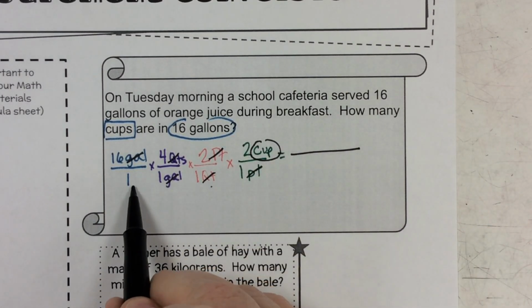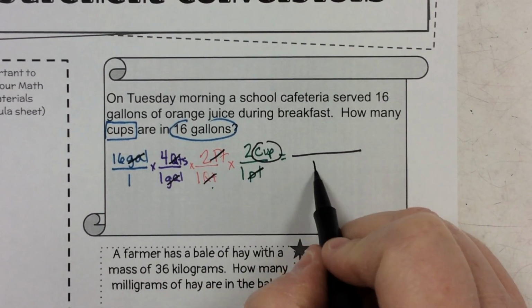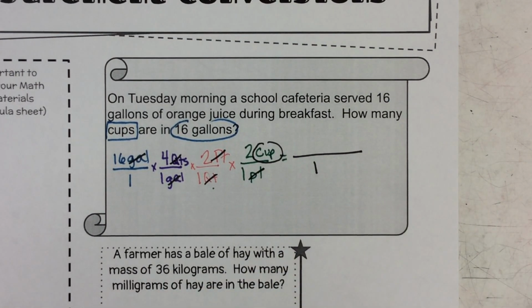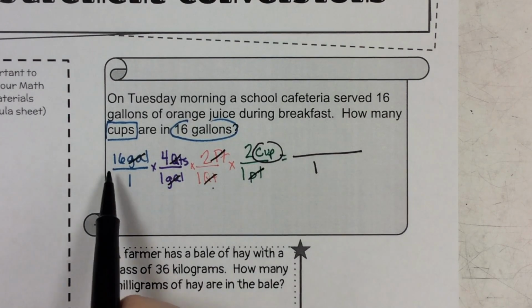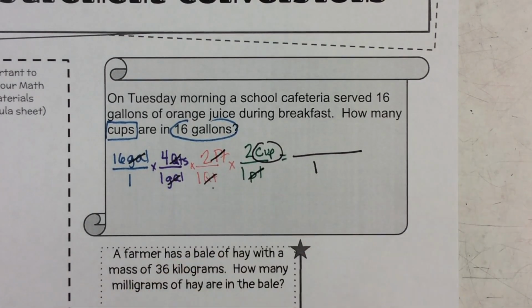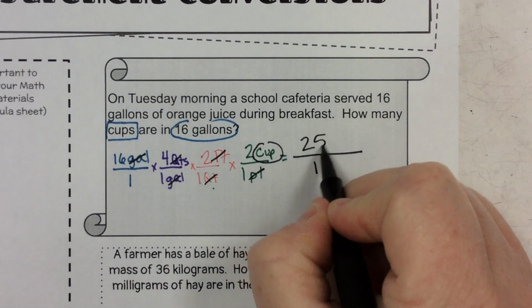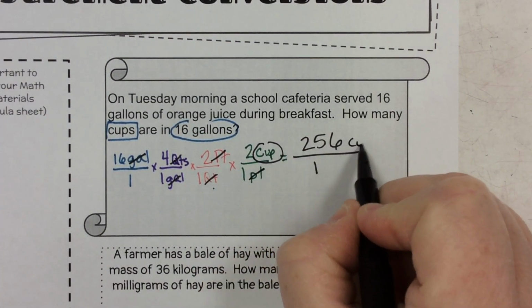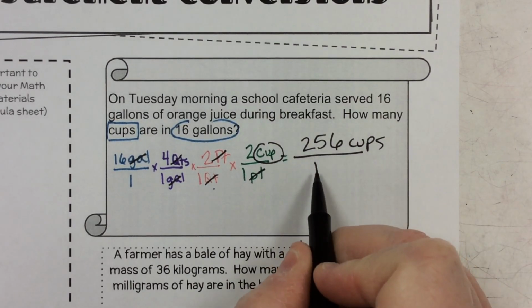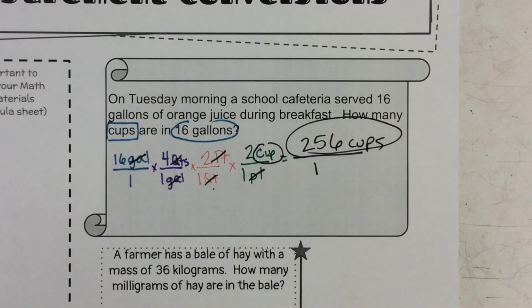Well, the bottom here is 1 times 1 times 1 times 1. The top, I'm going to have 16 times 4 times 2 times 2. So 16 times 4 is 64, times 2 is 128, times 2 is 256. And my unit will be cups. So my answer, since it's just divided by 1, it's 256 cups.